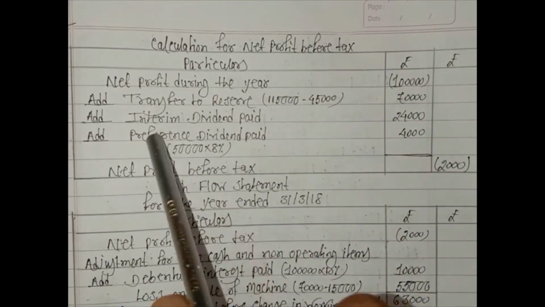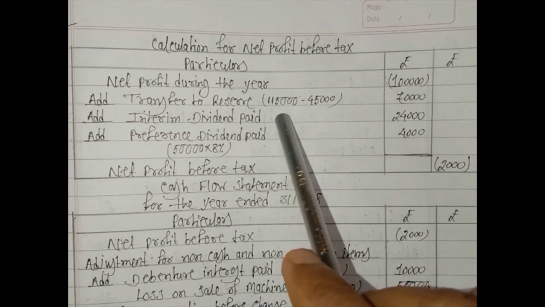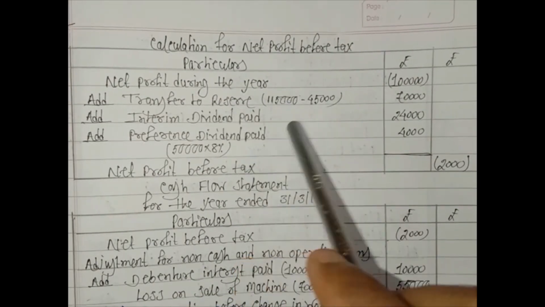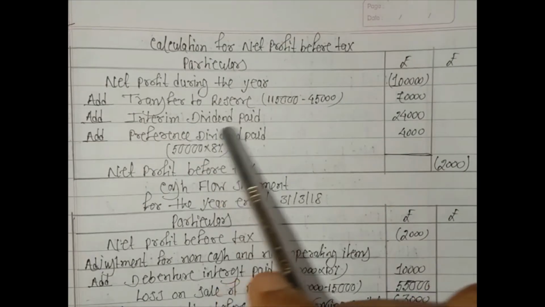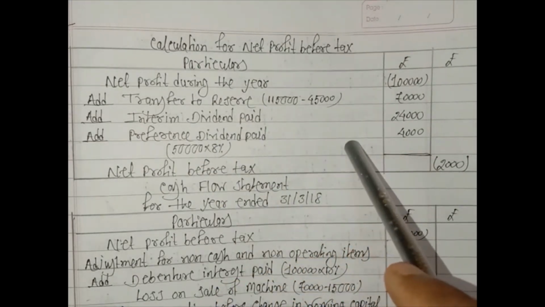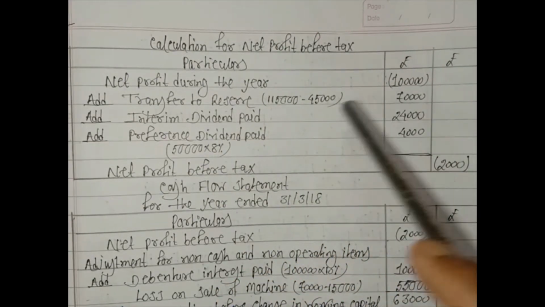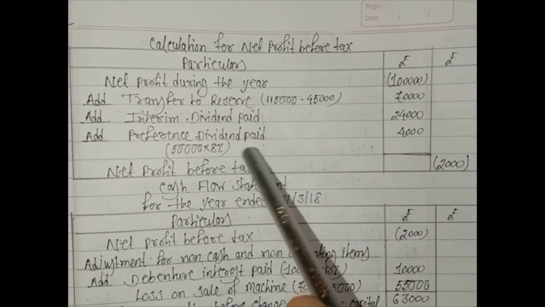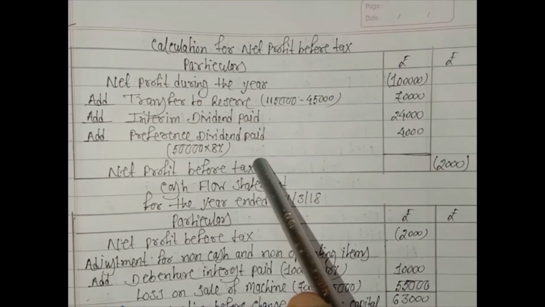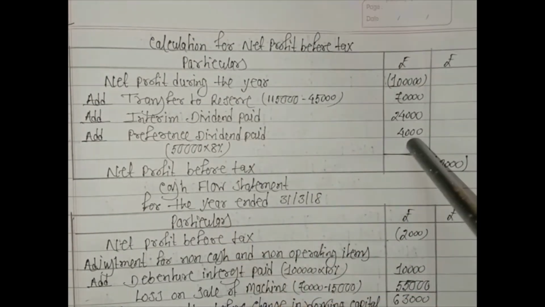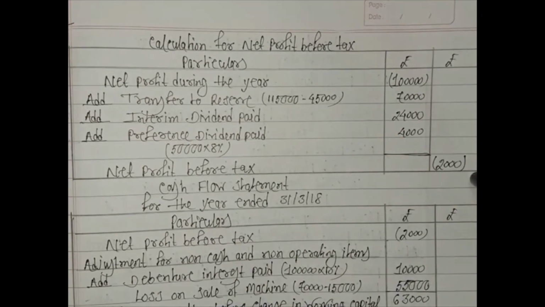With that we add transfer to reserve. It is 1,15,000 from 45,000. So transfer to reserve is 70,000. Interim dividend paid on equity shares, opening balance, it is 24,000. As we paid the interim dividend, we also pay the preference dividend on the opening balance of preference share. It is 50,000 at 8%, 4,000. So our net profit before tax is 2,000 negative.